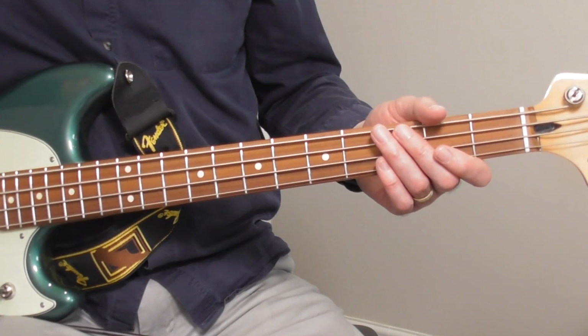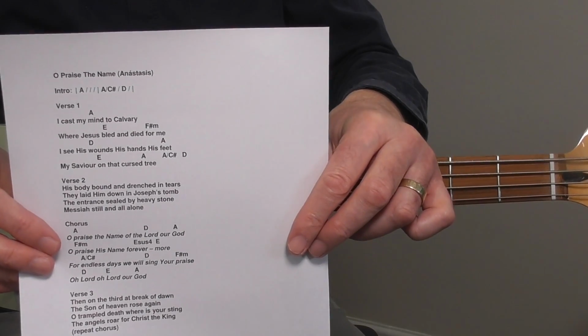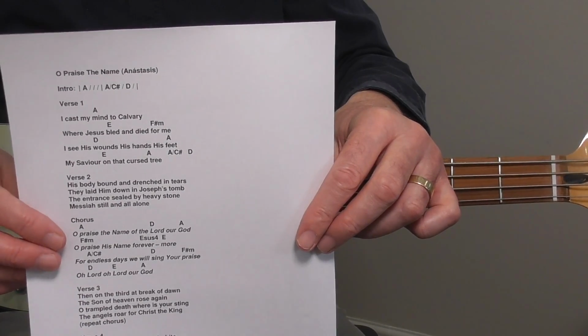It's important because a lot of the time that will be your go-to note. If you're given something like this to look at, which is a typical worship song with chords above the words, you're going to need to know how to find those notes.